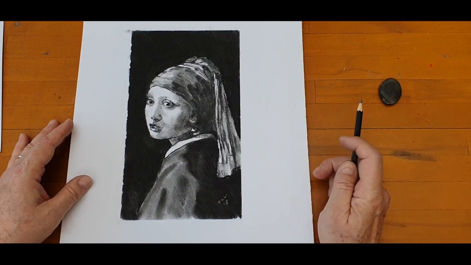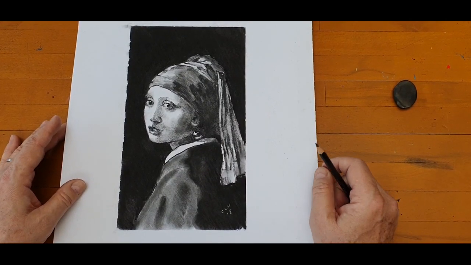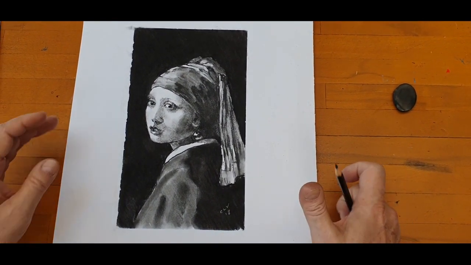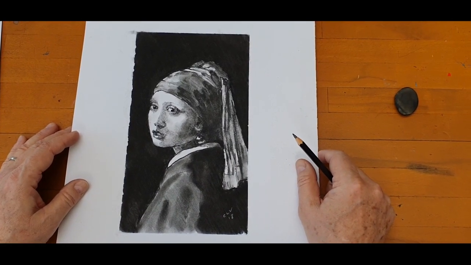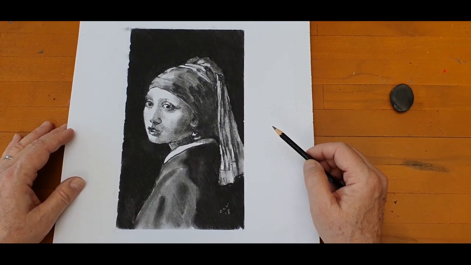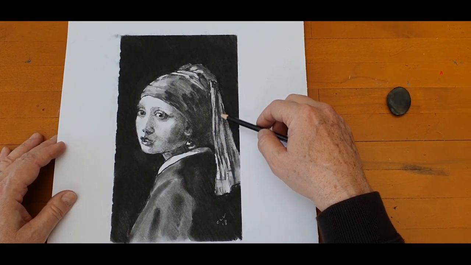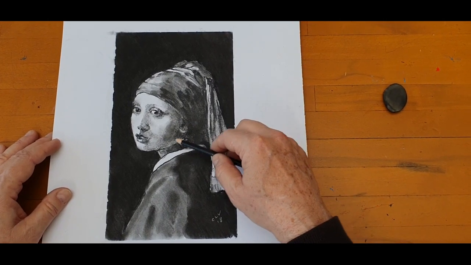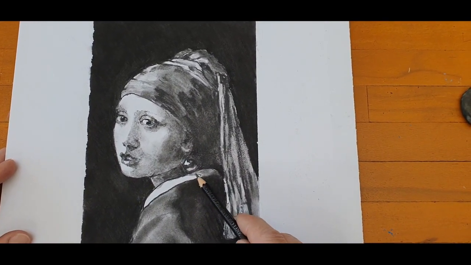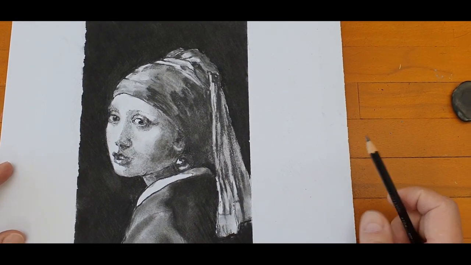You can see here the scale of values, which is very high, from very dark to very shiny, very light, and you can also see the representation of the texture, skin, cloth, and of course the main subject, the pearl earring, where you can see the master, the painter, reflecting in it.